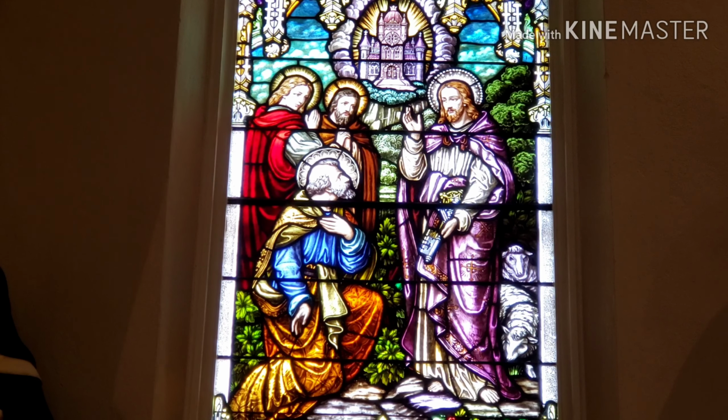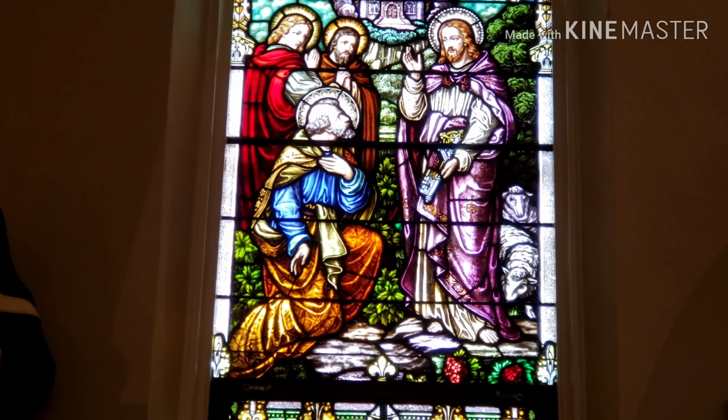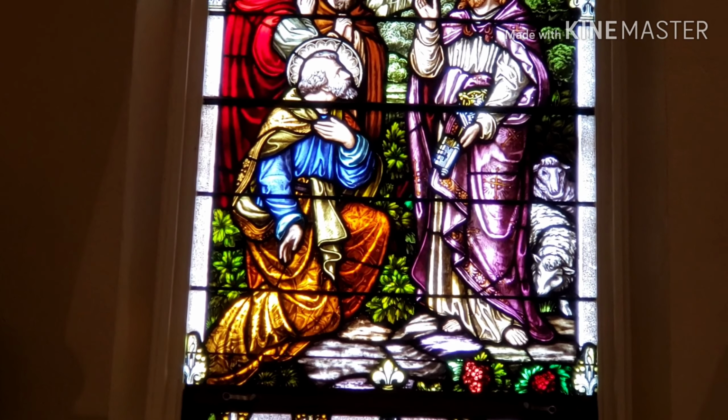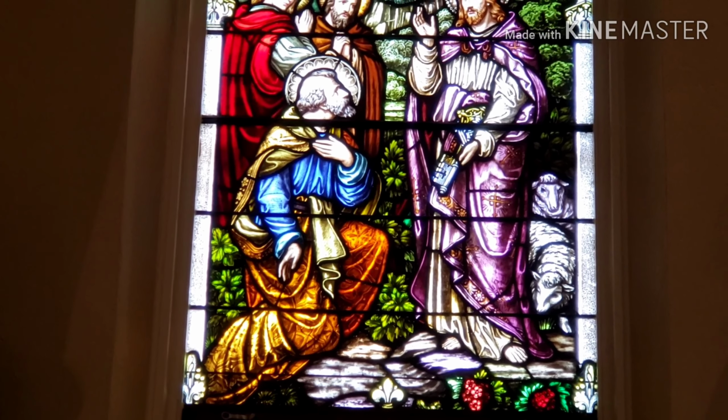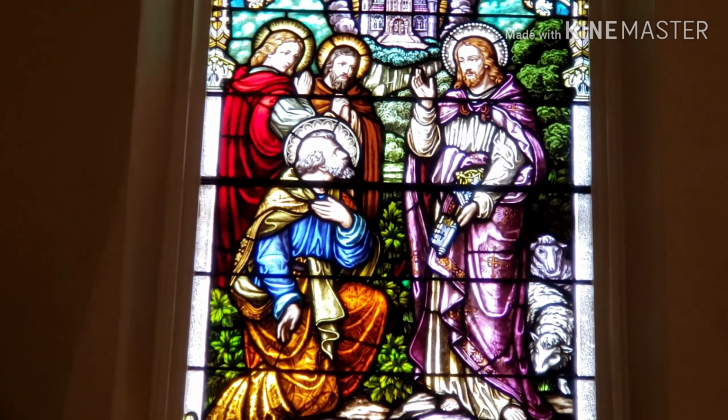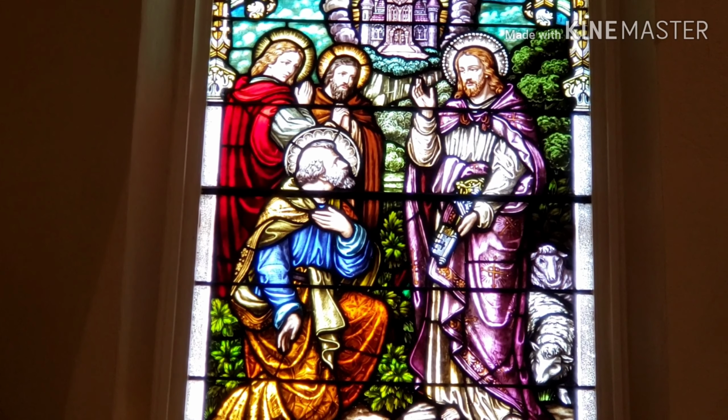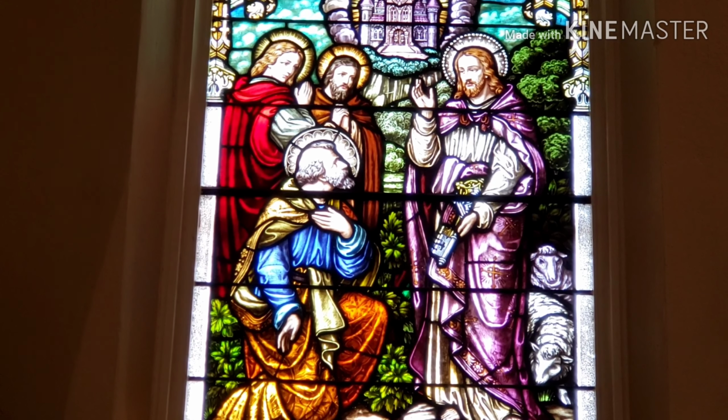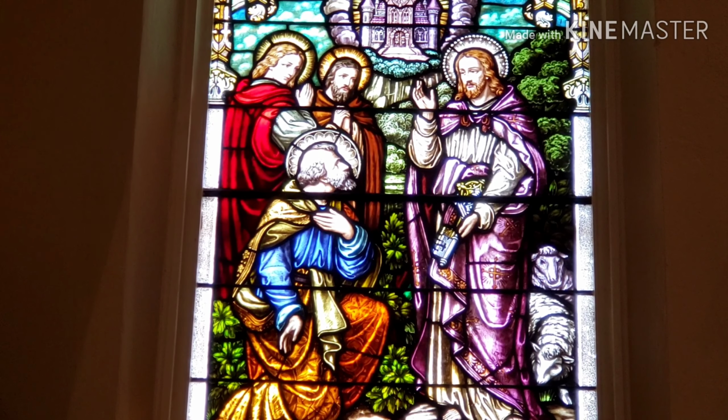So this is another scene from the Gospels, and this is where Jesus says to Peter, "You are the rock." Notice Peter on the left kneeling. Look what he's kneeling on, a rock. Right? And Jesus is standing on a rock because he is the rock, really. But Jesus says to Peter, "You are the rock." Petros in Latin means rock. Kephas in Hebrew, rock. It's a symbolic name. "You are Peter, and upon this rock, Peter, I will build my church."